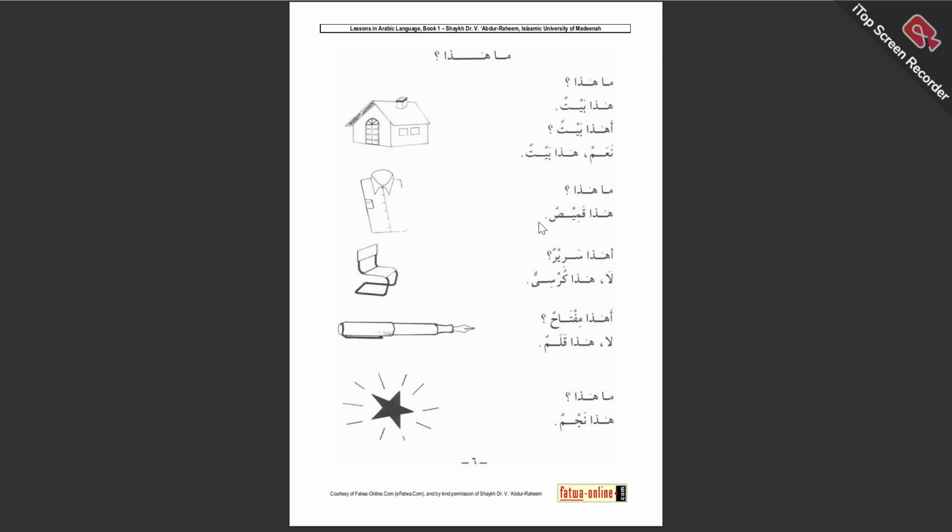Also we sometimes use hadha with ma. In English sometimes we use what. So for what position and what thing do we use it? When we ask about something, at the start of a question sentence we add what.